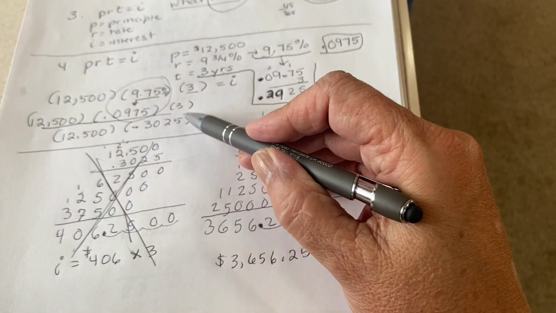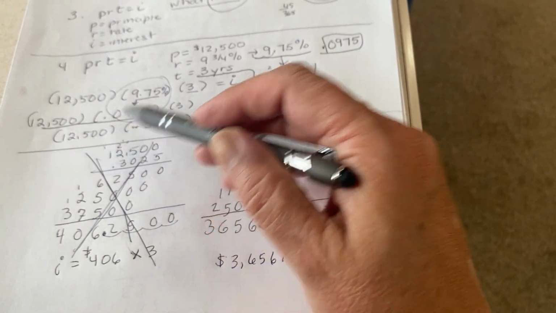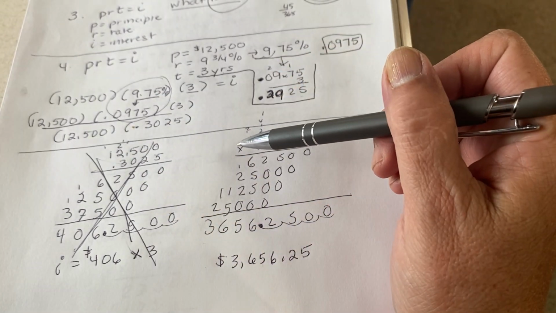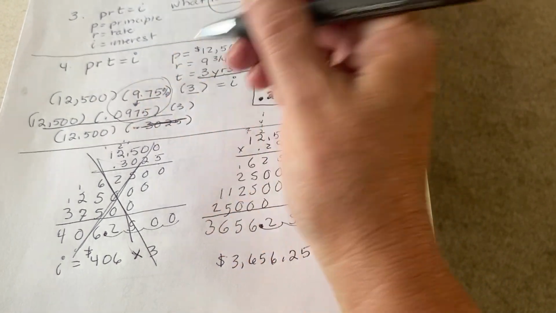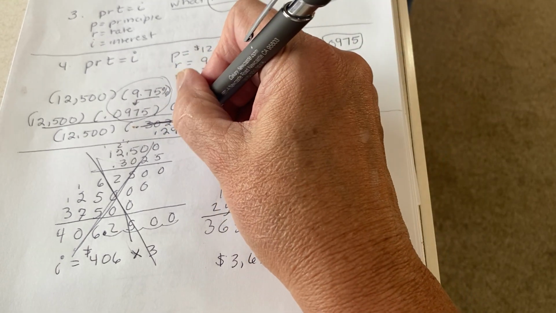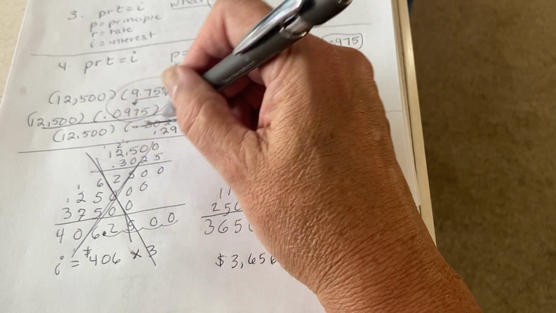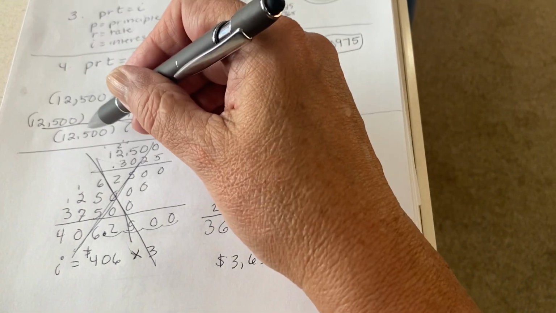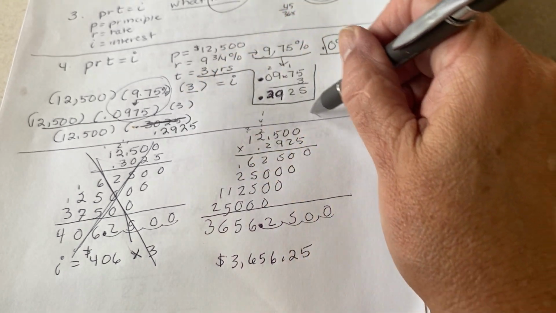So put all these things down, and now you have 12,500 times 0.2925. I made an error in here earlier. Here you go, 0.2925. So now you're going to times 12,500 times 0.2925.